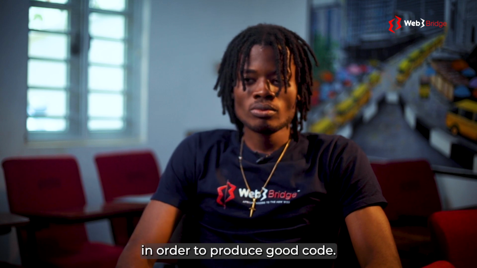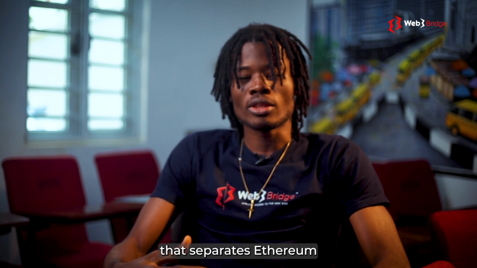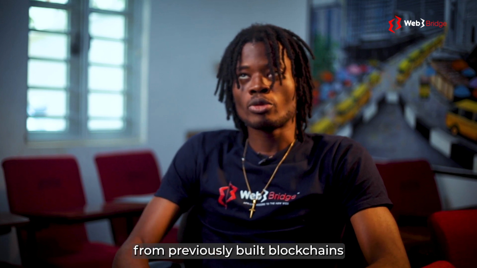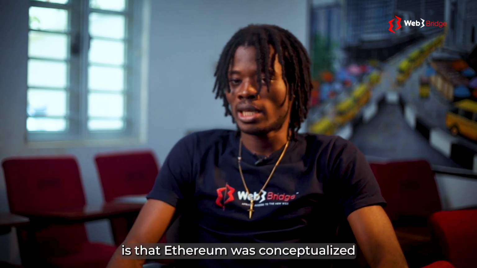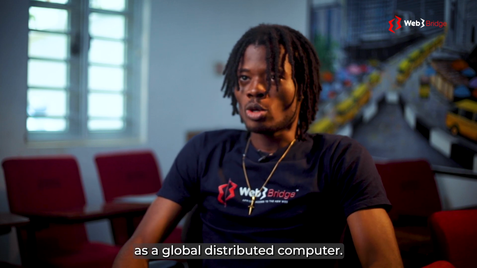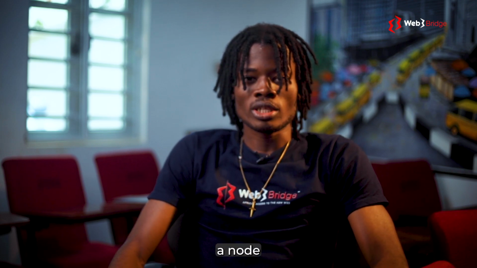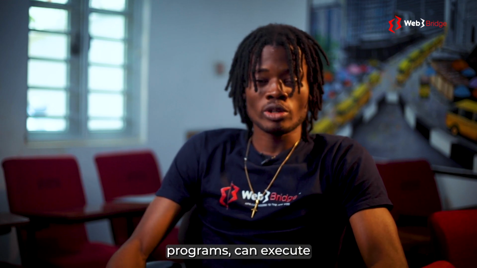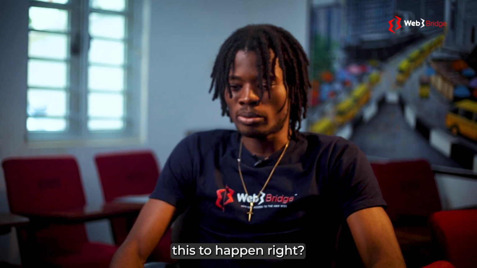So the major difference that separated Ethereum from previously built blockchains like Bitcoin is that Ethereum was conceptualized as a global distributed computer. What that means is that anybody that runs a node can run programs, can execute programs on Ethereum, and it's the EVM that enables this to happen, right?